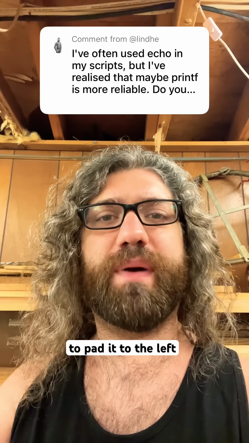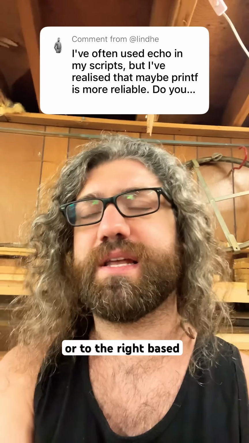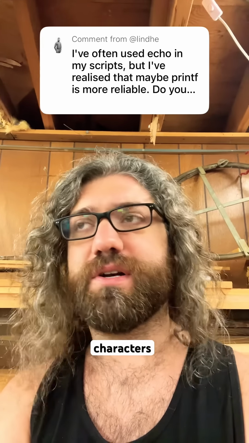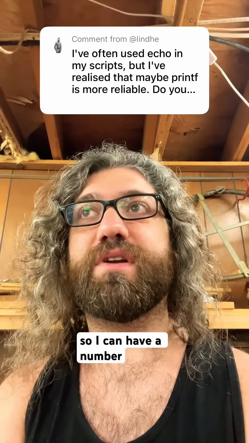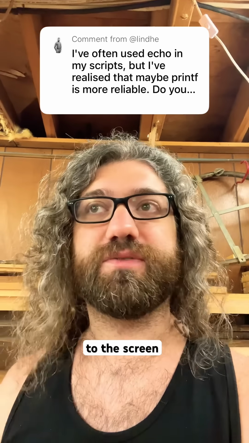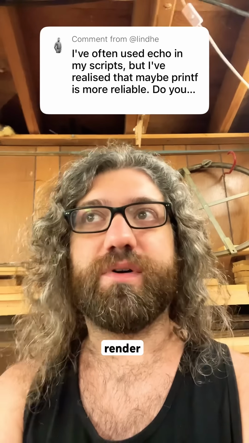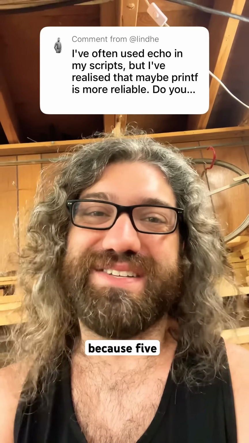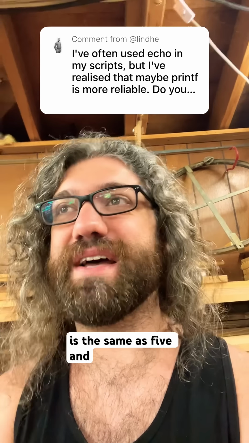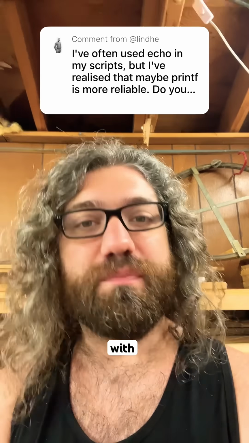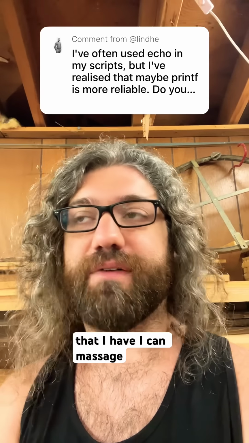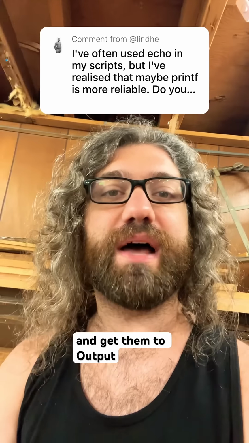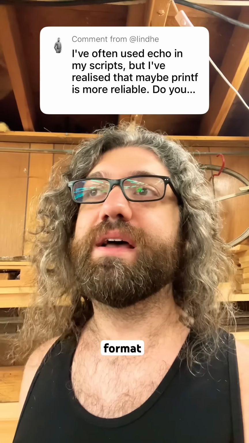I can put a hyphen to pad it to the left or to the right based on a number of spaces or arbitrary characters. I can do %x to format it as hex, so I can have a number like a equals 5, but then when I output to the screen, it will render it as hex. 5 is a really bad example because 5 in decimal is the same as 5 in hex, but I think you get what I'm saying. With printf, print format, I can format the variables that I have. I can massage the variables and get them to output in a very specific format.